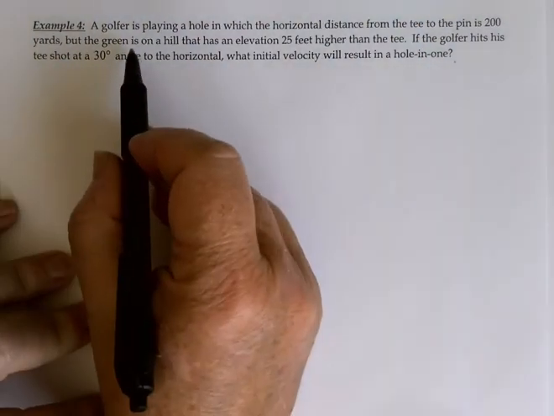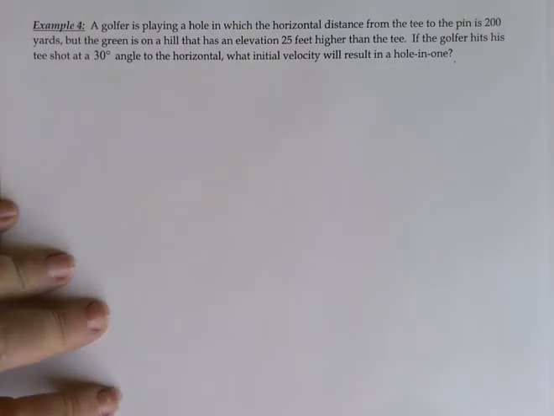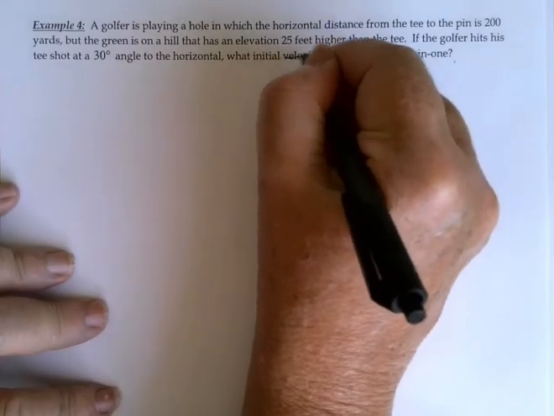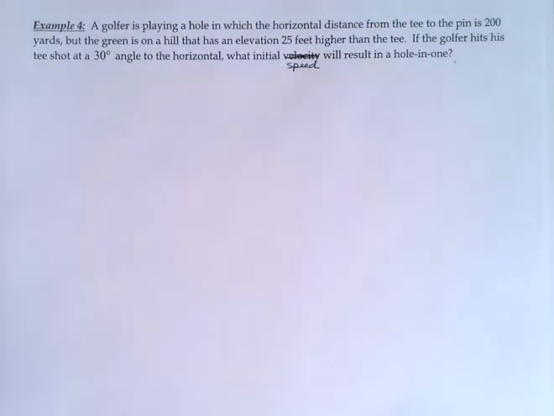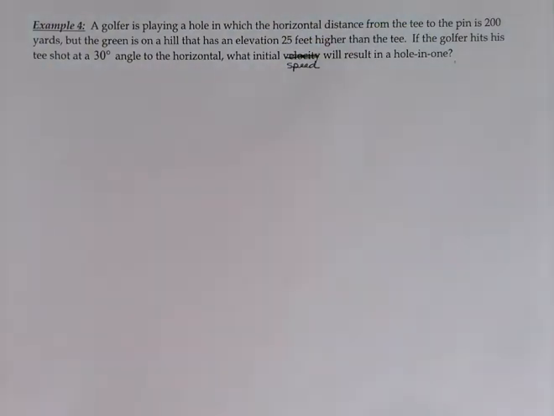In example 4, a golfer is playing a hole in which the horizontal distance from the tee to the pin is 200 yards, but the green is on a hill that has an elevation 25 feet higher than the tee. If the golfer hits his tee shot at a 30-degree angle to the horizontal, what initial, and I probably should have said speed, not velocity, sorry, that was a little sloppy. What initial speed will result in a hole-in-one?